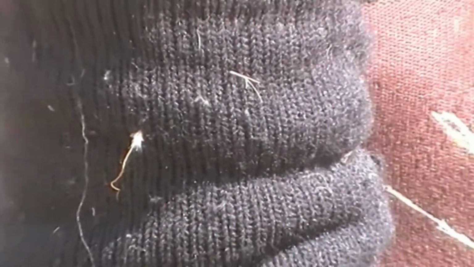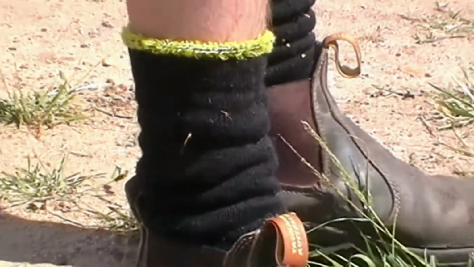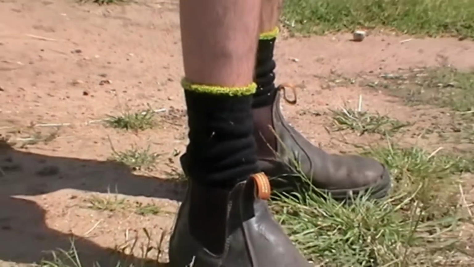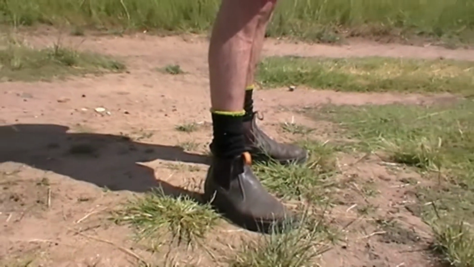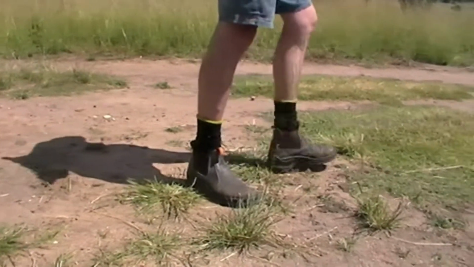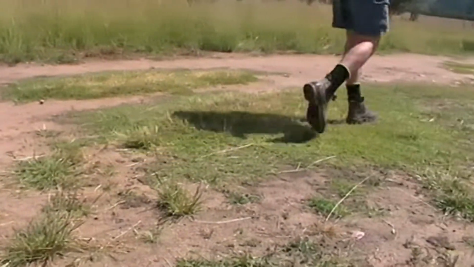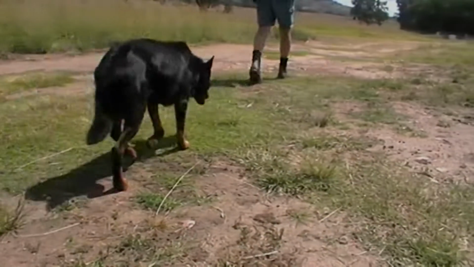The awns with their attached seeds get into your socks. So they're transported to new fields, perhaps your neighbours. That is their role, to disperse the grass.